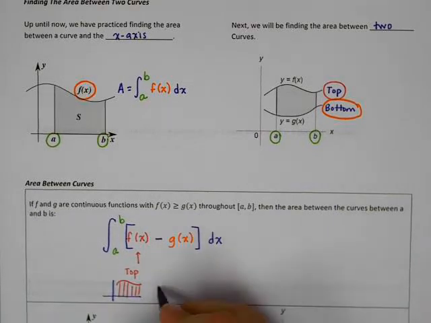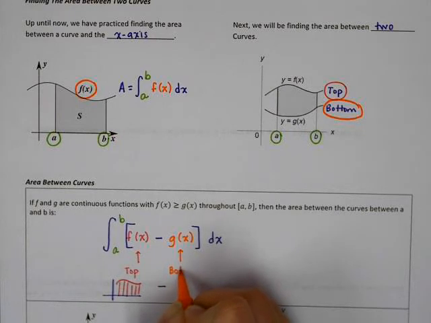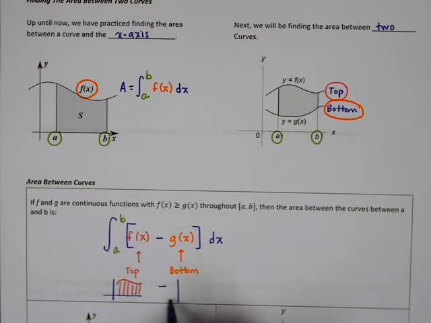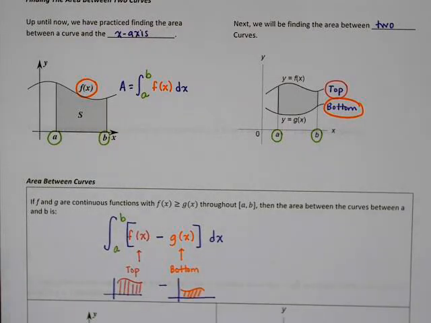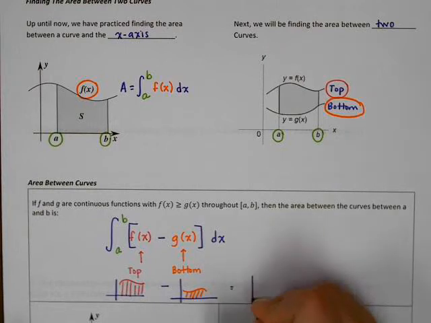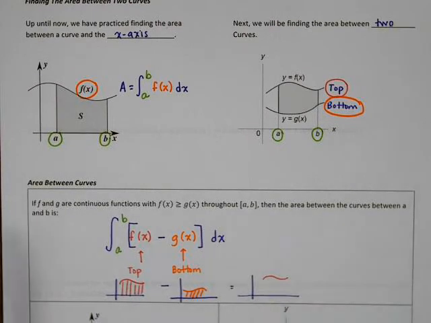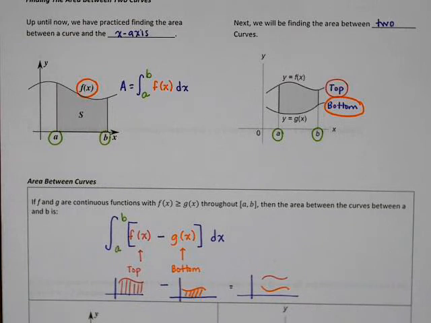By subtracting the bottom function here, and we usually use the word bottom to describe which function that is, what we're doing is taking away this part of the area. So what we're going to be left with is the area that's in between the top and the bottom, which is the area that we were looking for.